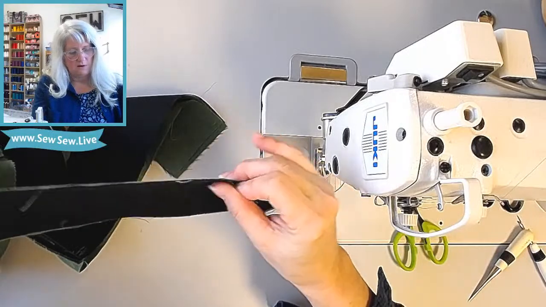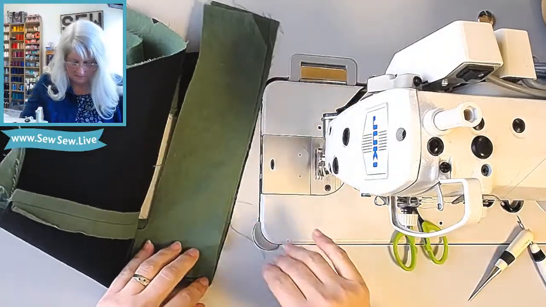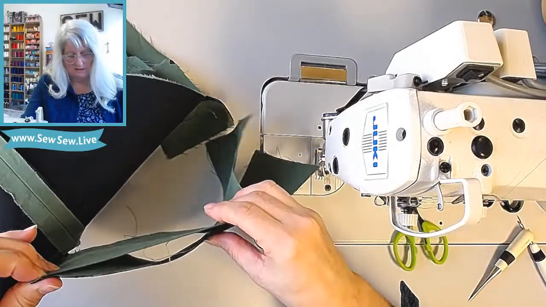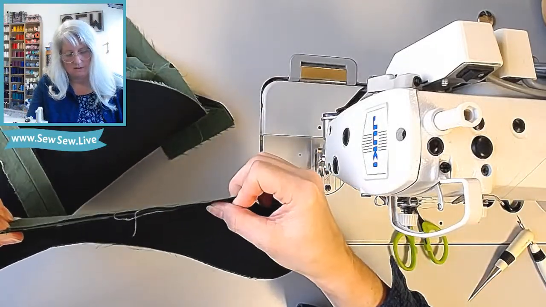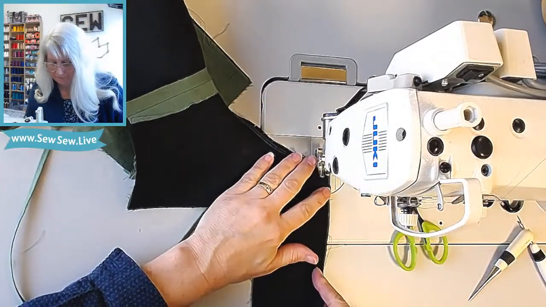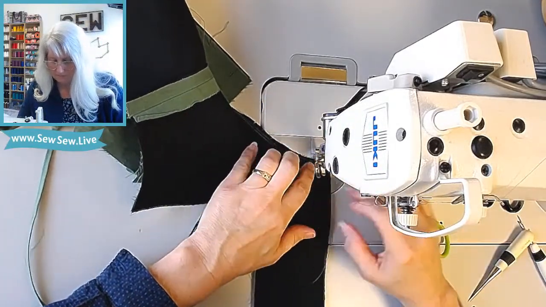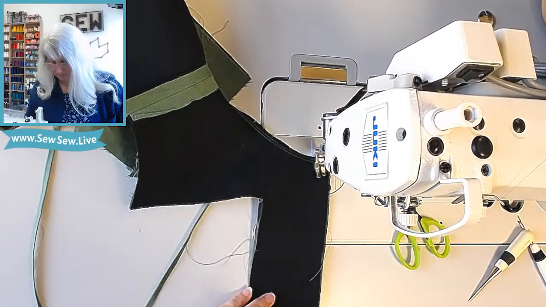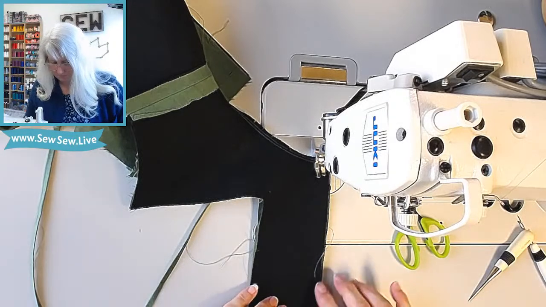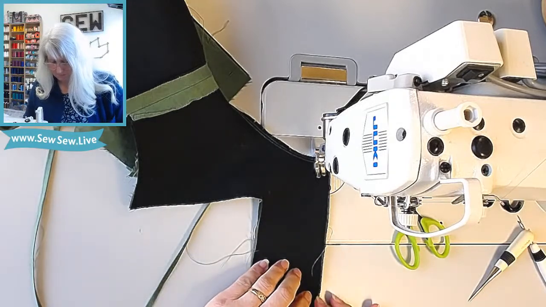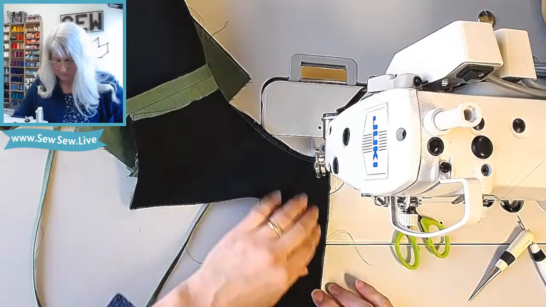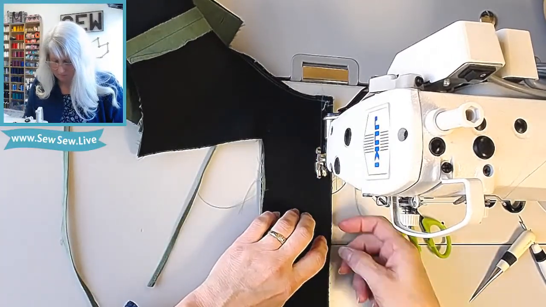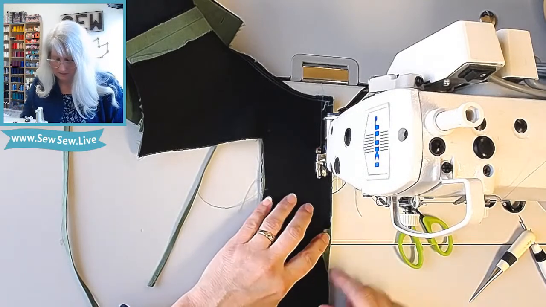All right, let's get all of our linen threads out to the raw edge here. And we're going to sew down to that first notch. I can't see it, so I'm just looking for it. That's it right there.